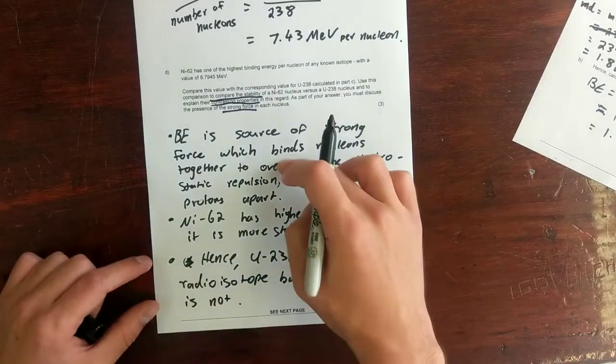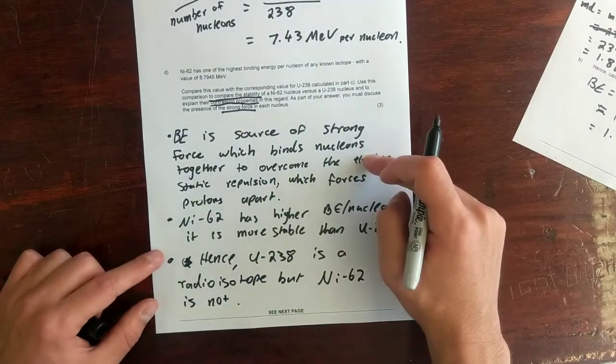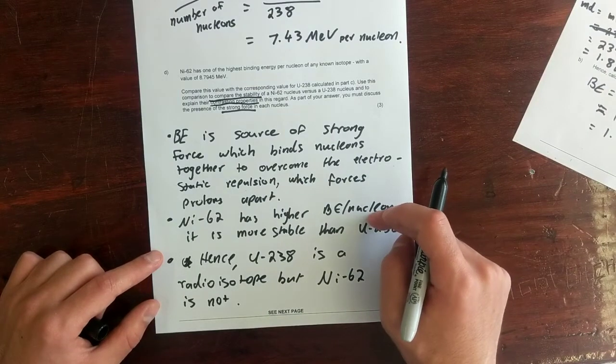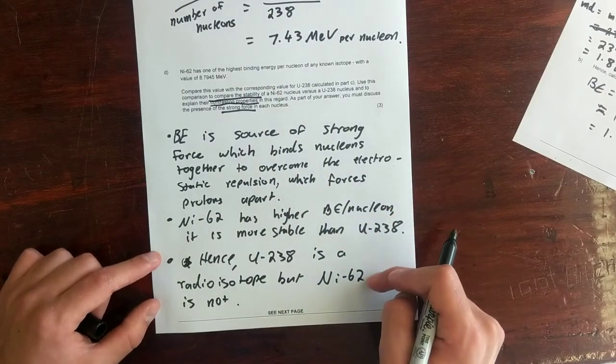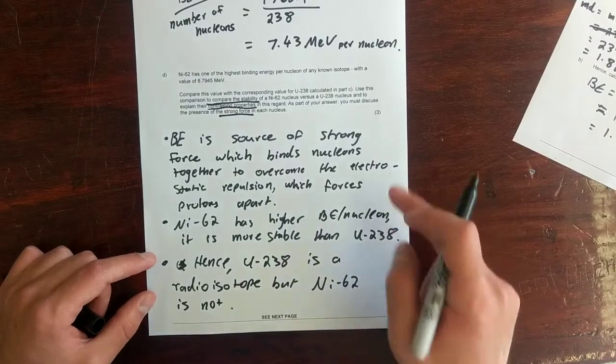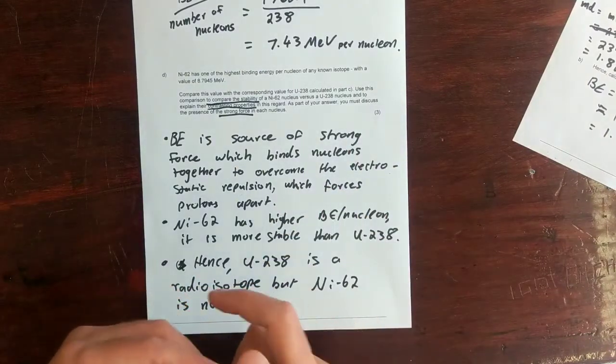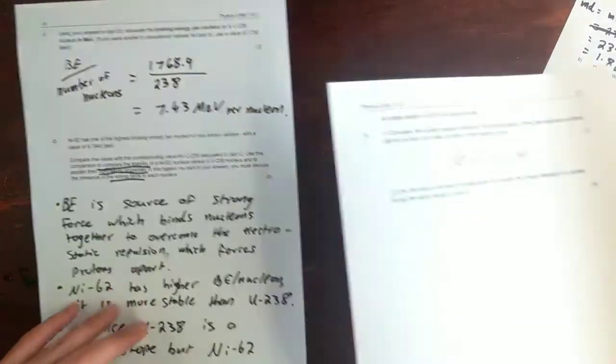There we go. Three things. I've spoken about the strong force, I've compared their stability, and I've used that comparison to explain their respective properties. Full 3 marks. Last bit of this question, part E.